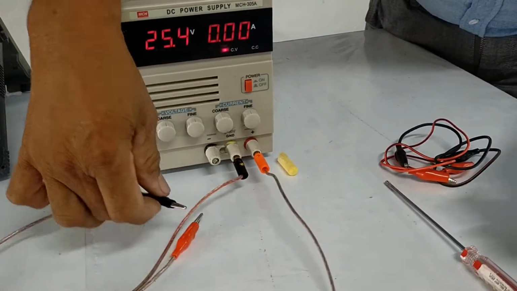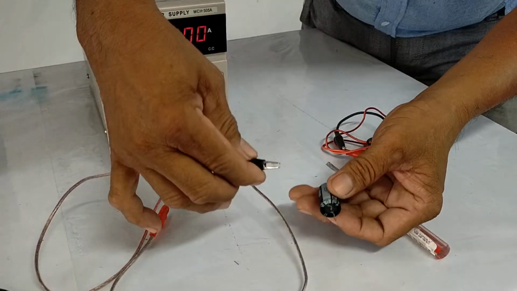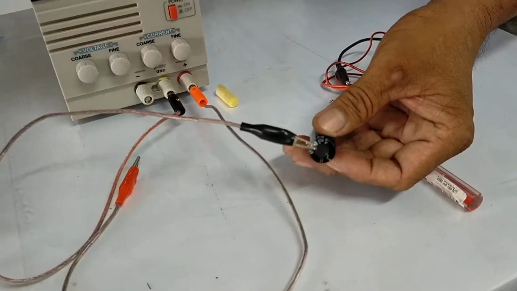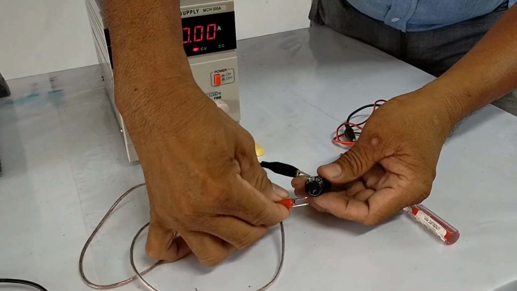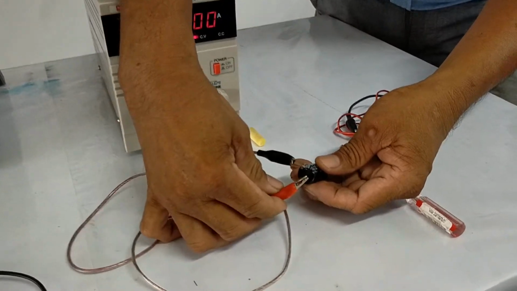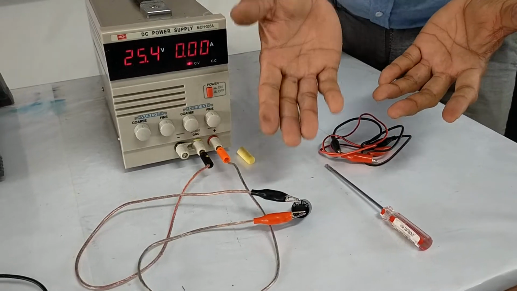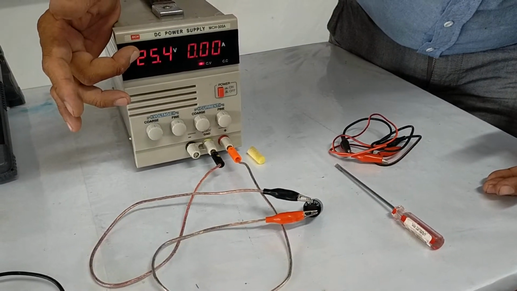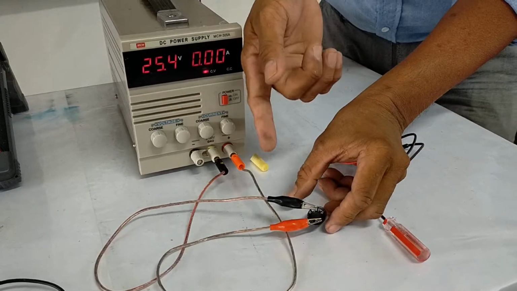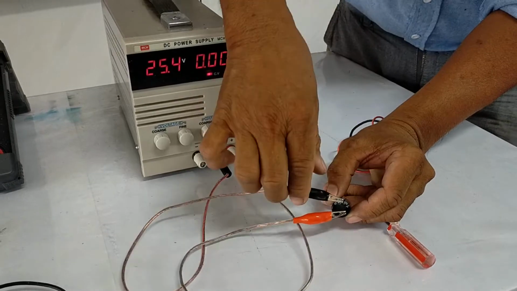The negative side of this power supply is connected to the negative of this capacitor. Then the other terminal is connected to the positive side. After a few seconds, probably, the voltage now is full. Whatever the voltage given here is 25.4 volts, so the voltage that will be stored here is the same, 25.4 volts.